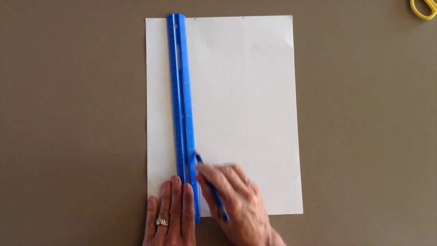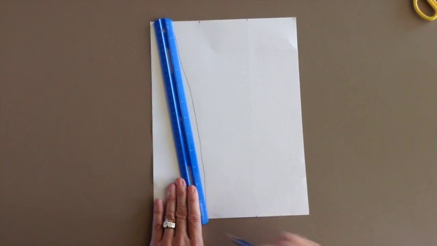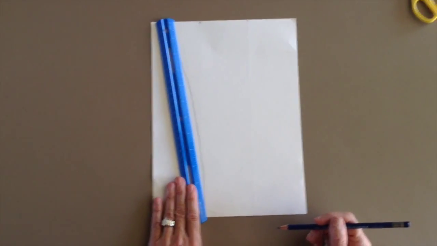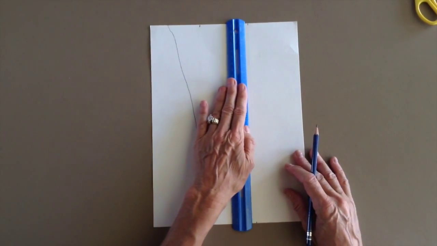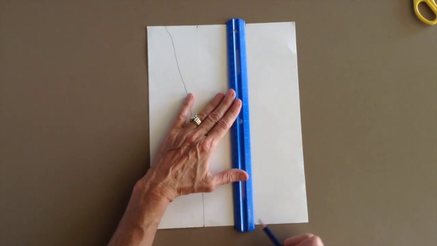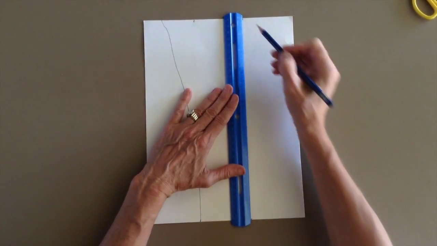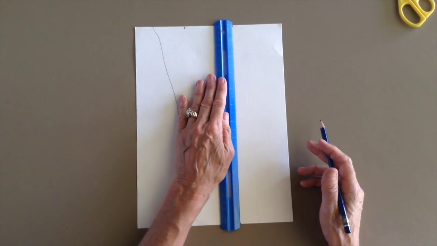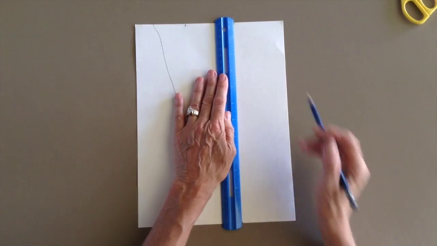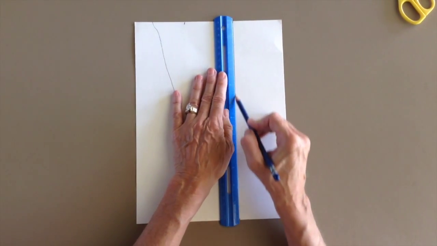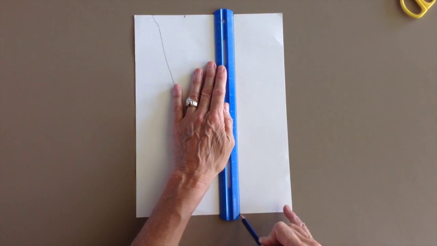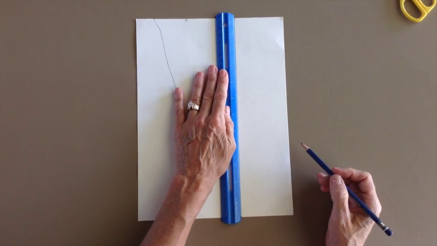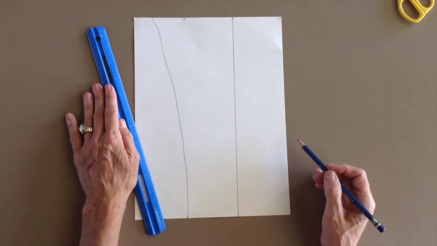When you push your pencil, it will push the ruler. If you check the bottom, check the top, and put your hand in the center of the ruler, when you pull the pencil toward you, it will make sure you have a straight line.